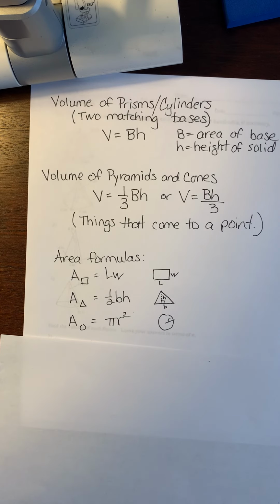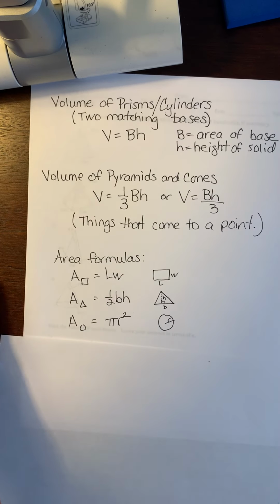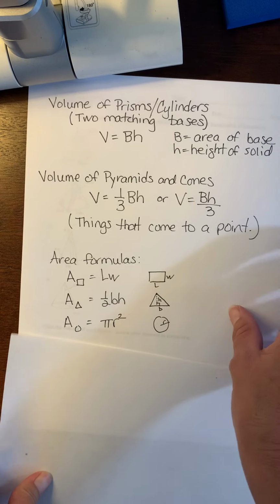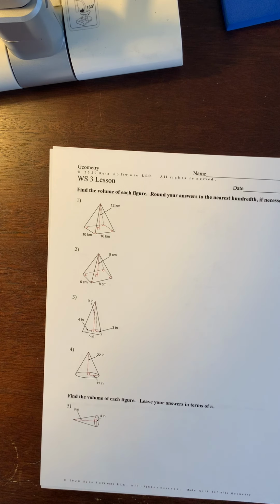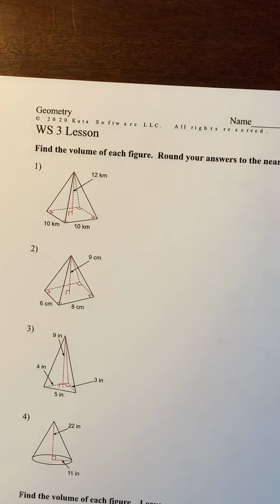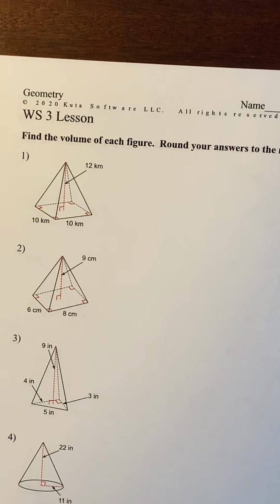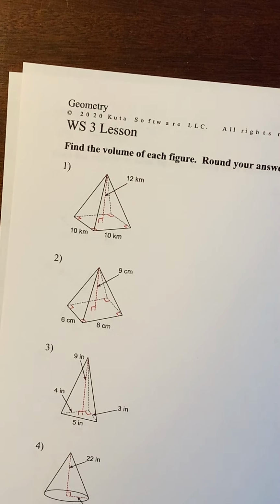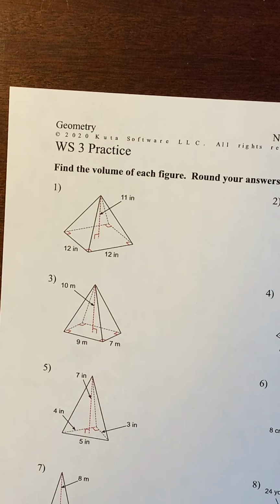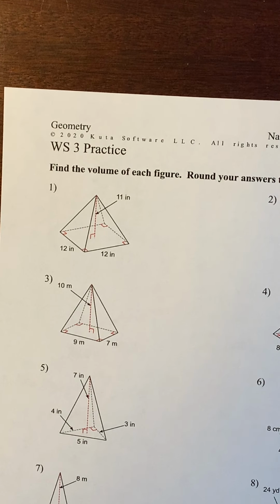So let's get started. I'm going to work out some problems now, and just so you know what to expect, I'm going to work out this lesson worksheet, and if you want to, you can print it out or you can just follow along. Then after I'm finished with this lesson, you're going to do and turn in this worksheet.